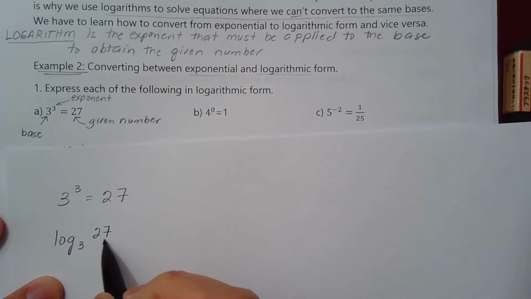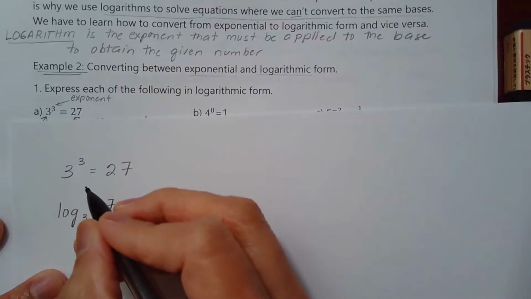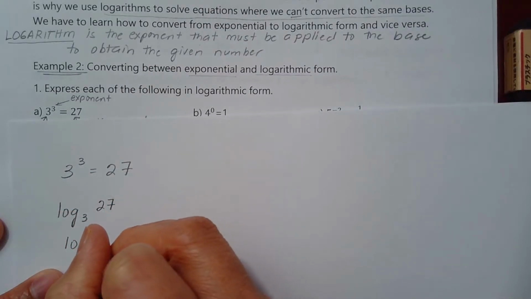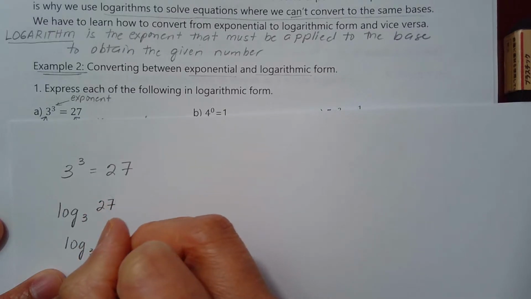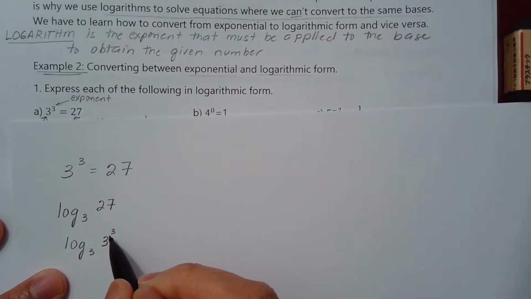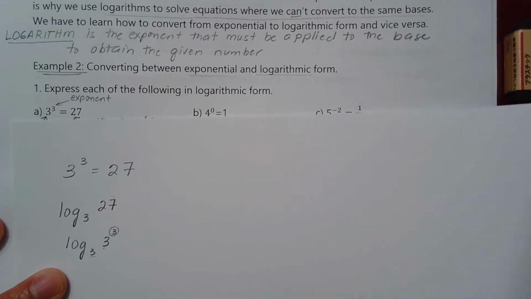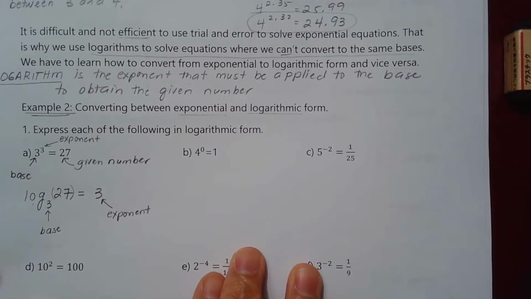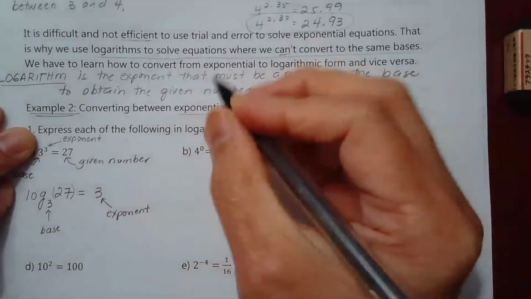Okay, so what exponent do I need to put on base 3 to get 27? So that could be written as log base 3 of 27. 27 is 3 cubed. So the base is 3, so the exponent is 3. Okay. I don't know if that helped you a little bit, but let's go into the next one.